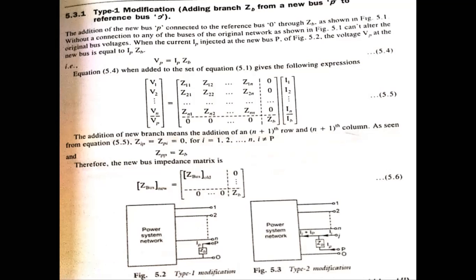By using these modifications, we derive the Z bus matrix. Coming to the problem related to the formation of the Z bus matrix, by observing these four types we solve it.